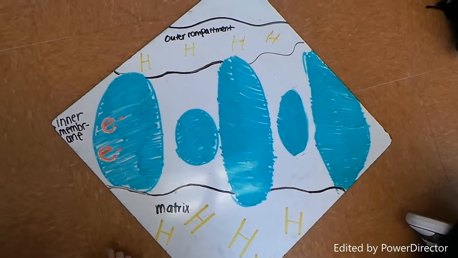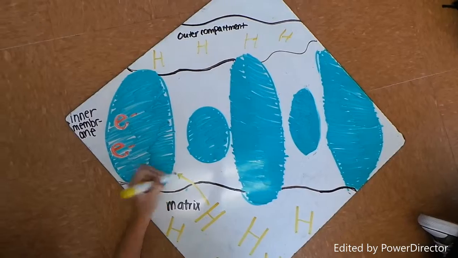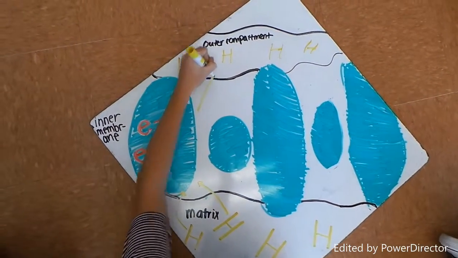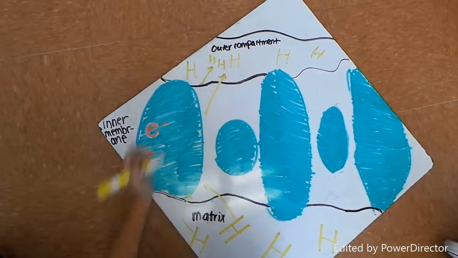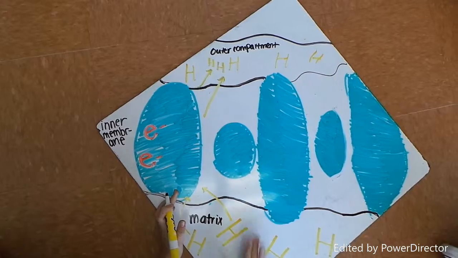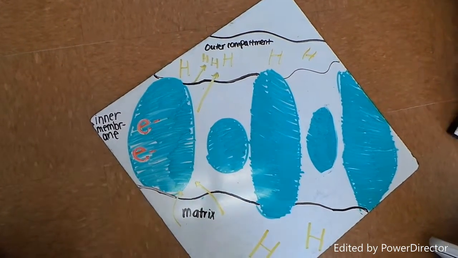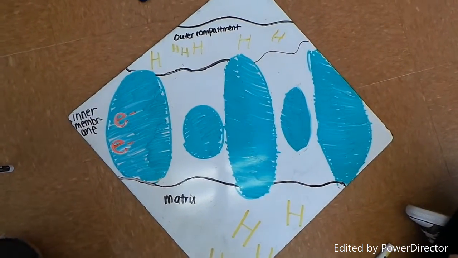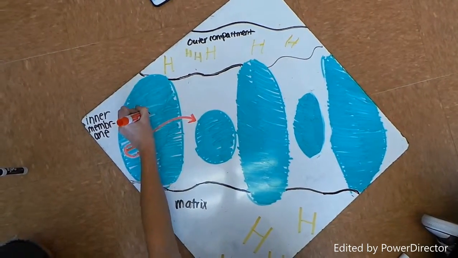The energy from the electrons is used to pump the hydrogens across the membrane and into the outer compartment. The electrons are then passed to the second protein of the chain and then to the second ion pump.